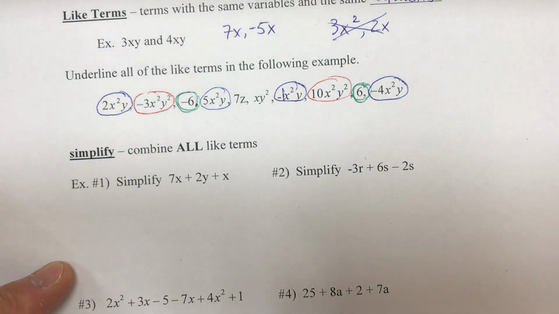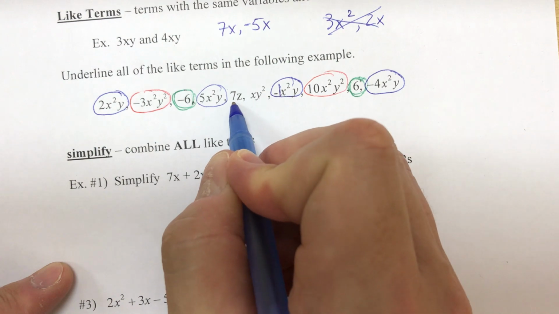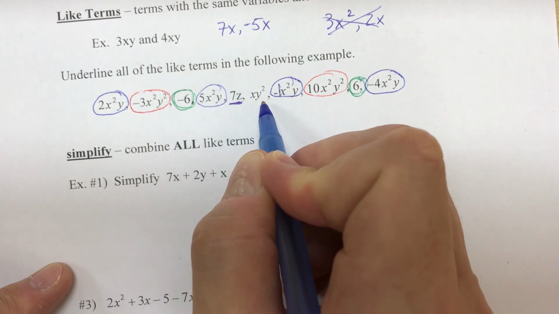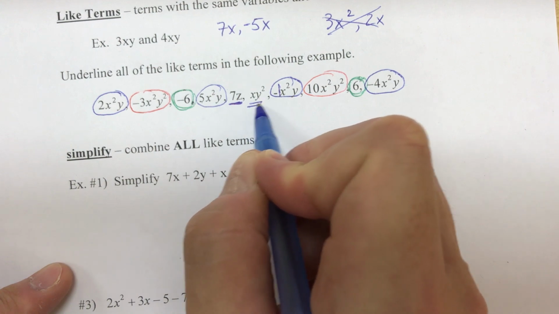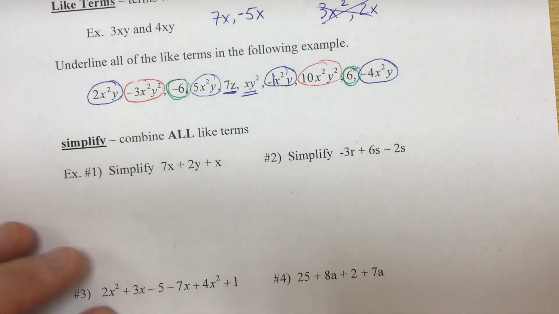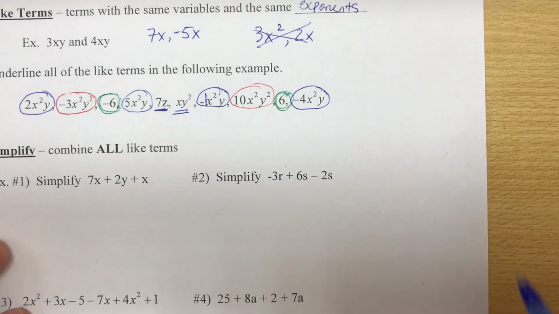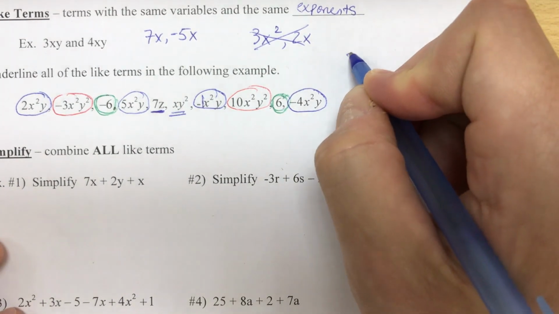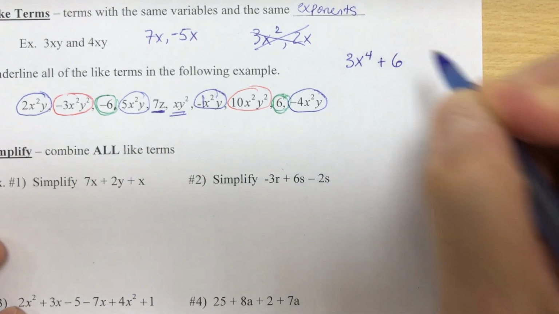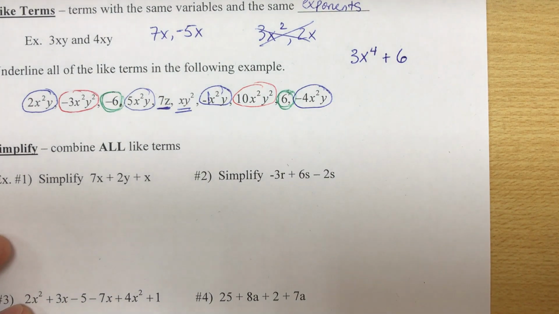And then the last two here, we have 7z. I'll underline that one, but that is not the same as xy squared, so I'll double underline that to show that they're different terms. On the side here, I'm going to write 3x raised to the fourth plus 6, because there's some vocabulary here that's really important.